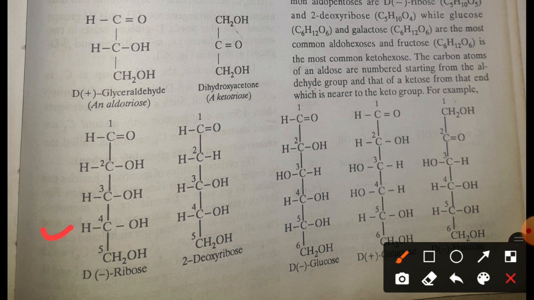In the case of 2-deoxyribose, why are we telling it as 2-deoxyribose? Understand the thing. Look at the two structures, the first one and the second one. The second carbon, in the case of ribose, has an OH group, but in the case of 2-deoxyribose it does not have oxygen, it is just a hydrogen, not OH.